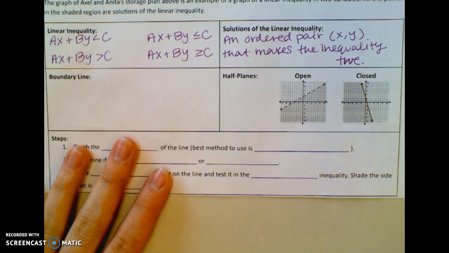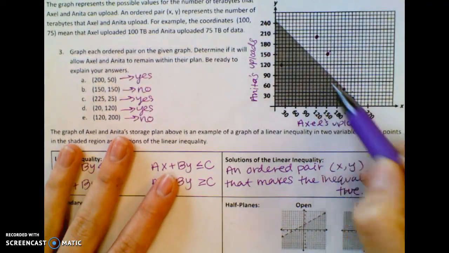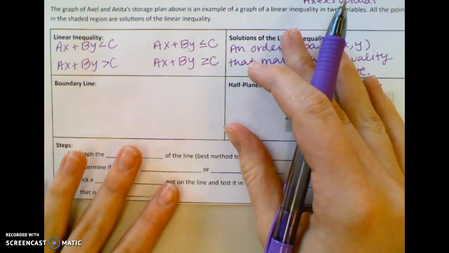All right, let's talk about boundary lines. I mentioned the boundary line earlier, right here, where the boundary line separates the shaded region from the non-shaded region.